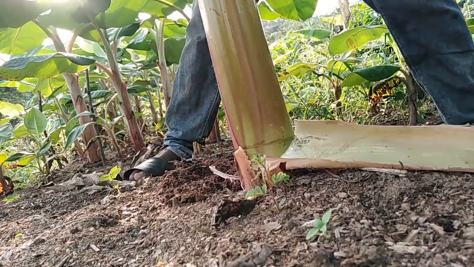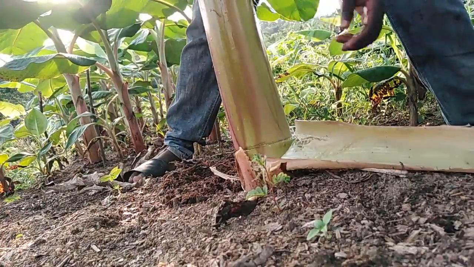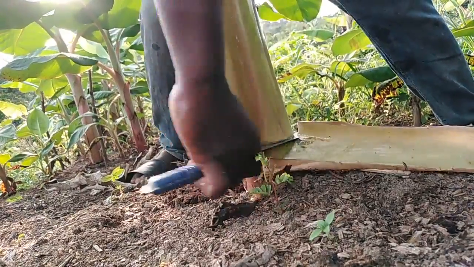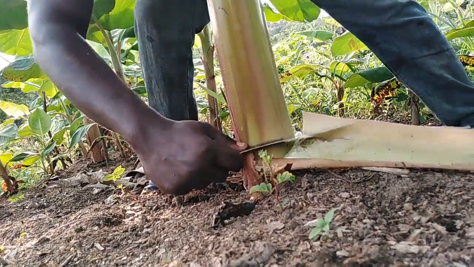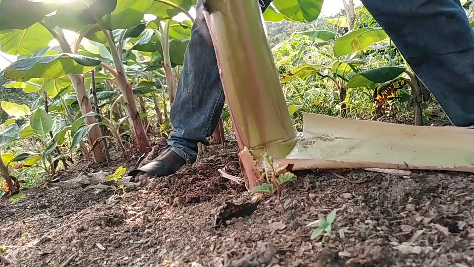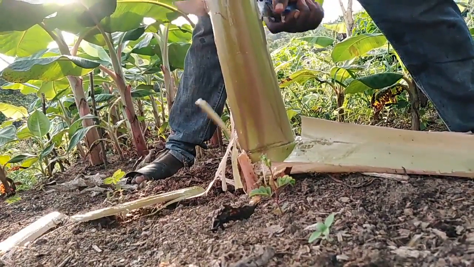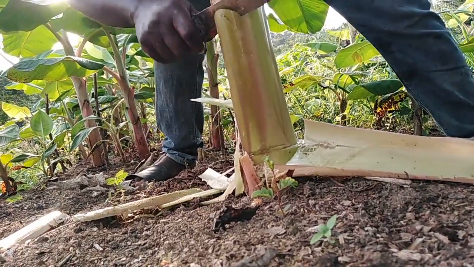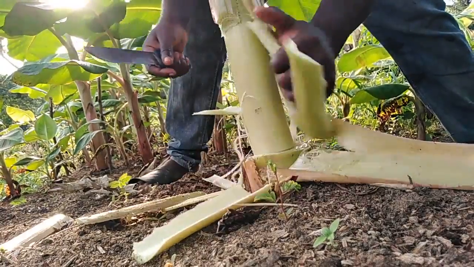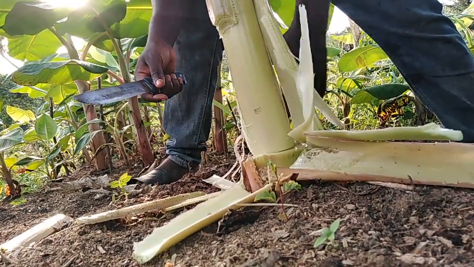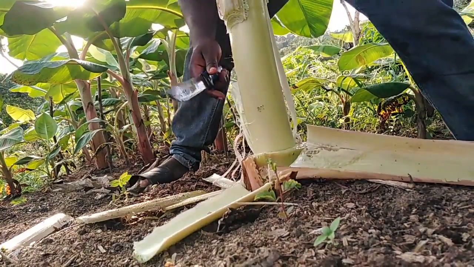We are removing the sheet. They are still close to the apical meristem.